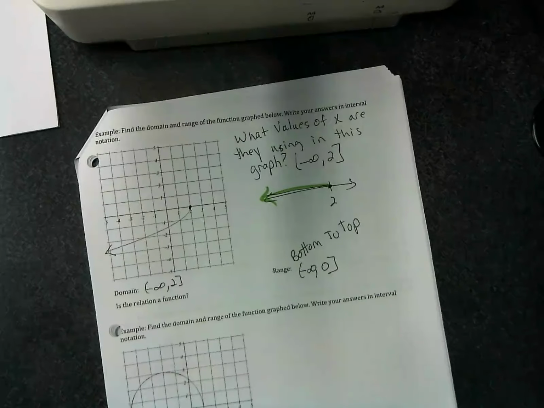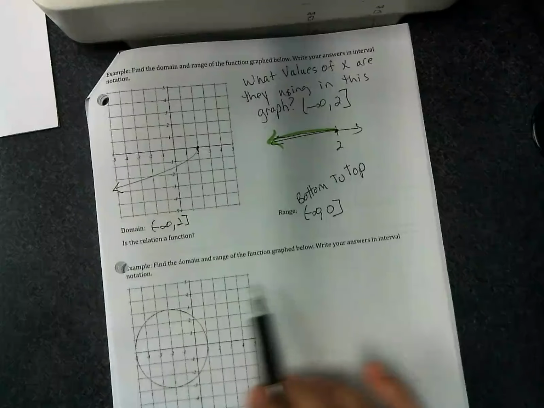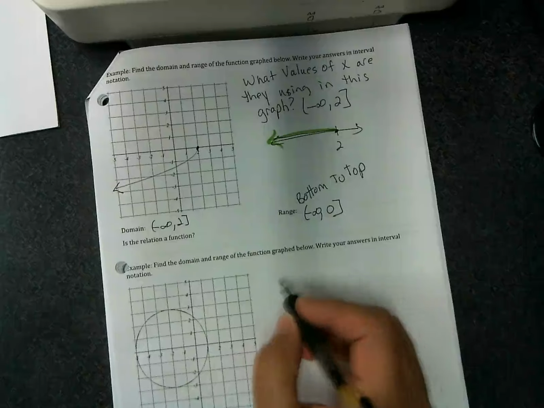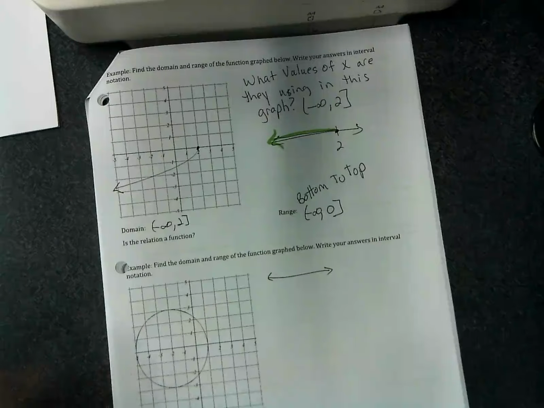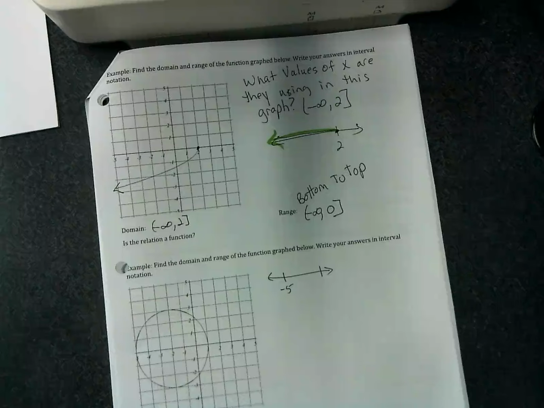All right. So, let's do this one together too. Find the domain and range of the function graph below. All right, so the domain is, this is a good one that we can shrink down onto our number line. So what is it going to be if we flatten it? We just take that circle and we just flatten it, right? What's the first value on our number line going to be? -5. All right, so we have -5, and what's our last value? 1.